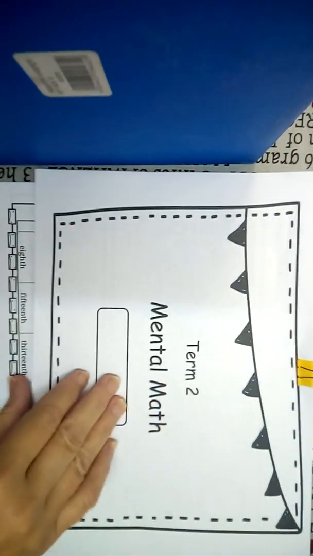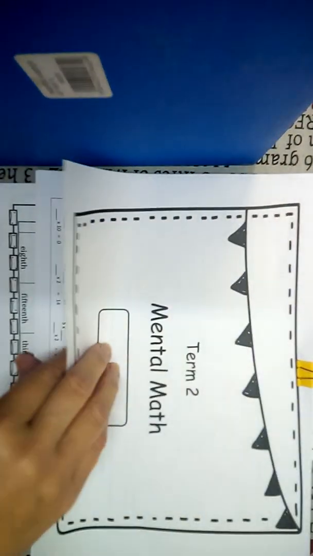Remember to do the mental maths. The mental maths we indicated last week, you had to do all the previous activities that we indicated, and we wrote dates on them, so you can't miss them. You have to turn your page all the way so you find week 5.